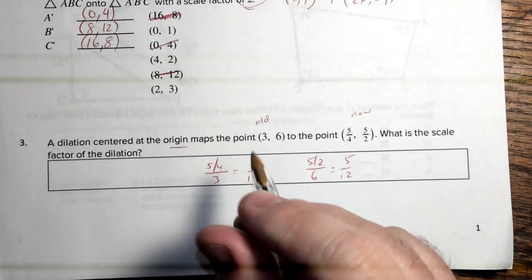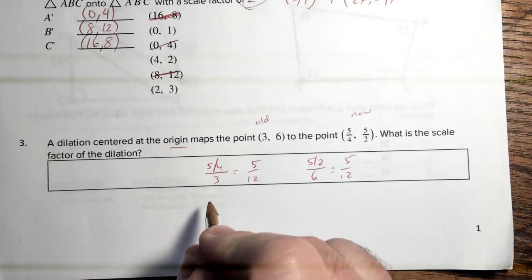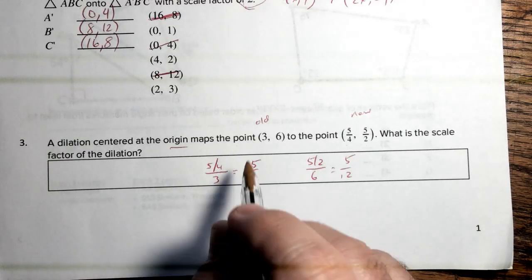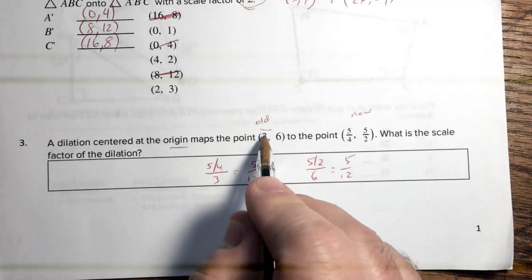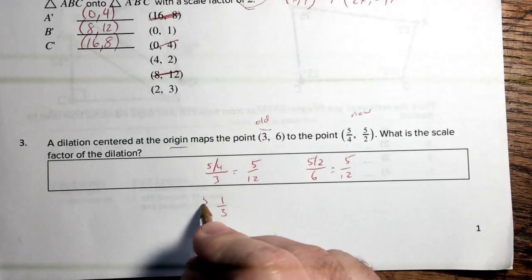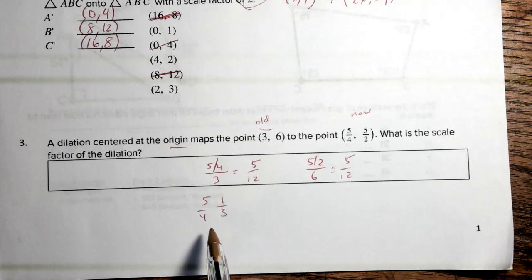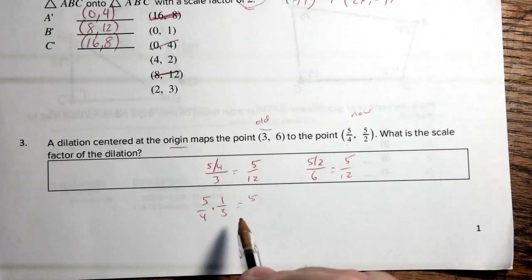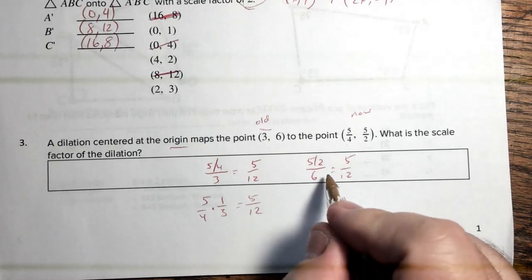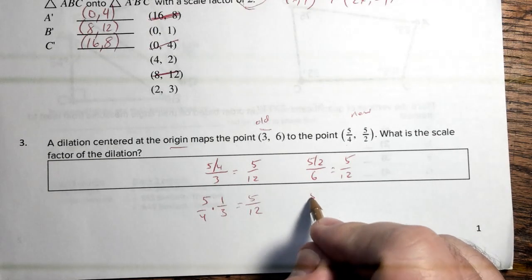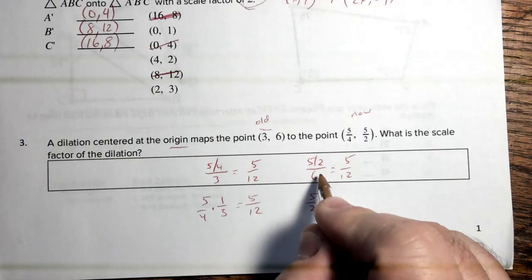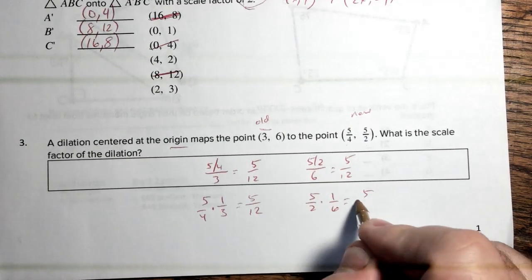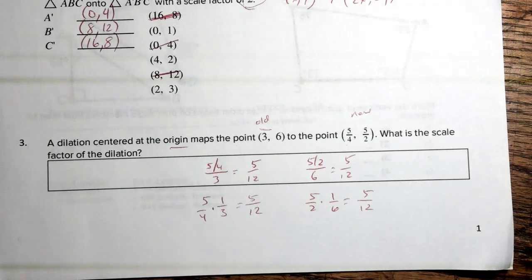Let me just show you down here below. 5/4, and because the 3 is on the bottom, it's like 1/3. So 5/4 times 1/3. 5 times 1 is 5, 4 times 3 is 12. Same thing over here, 5/2 times 1/6. 5 times 1 is 5, 2 times 6 is 12. So I just wanted to show you guys that.